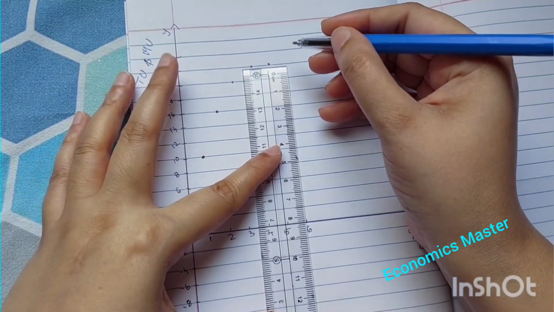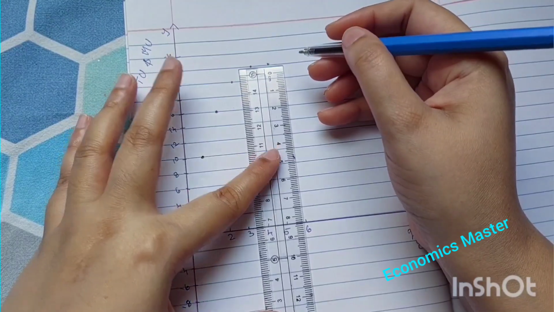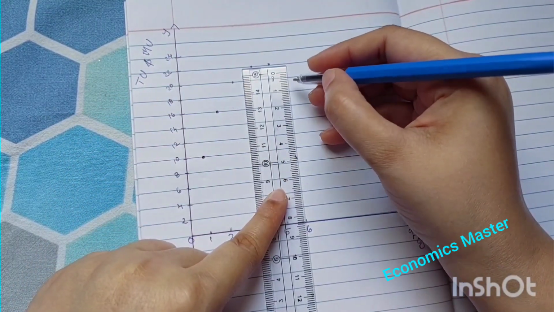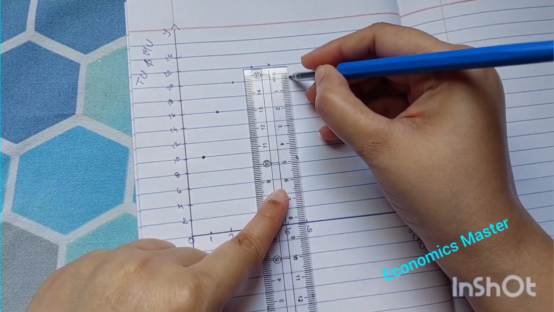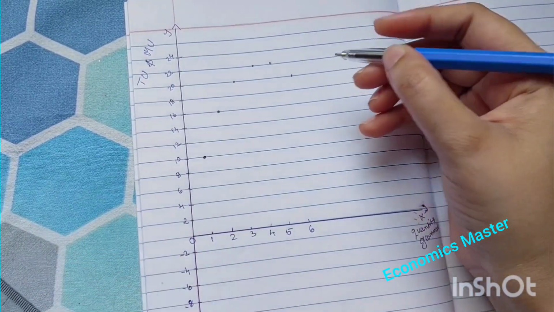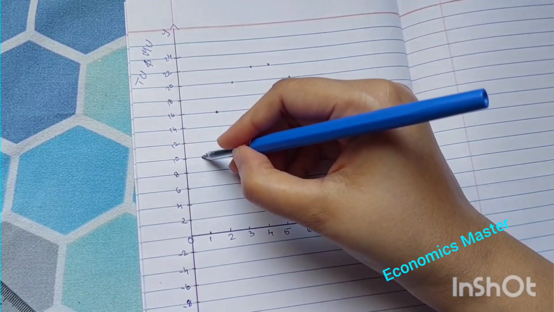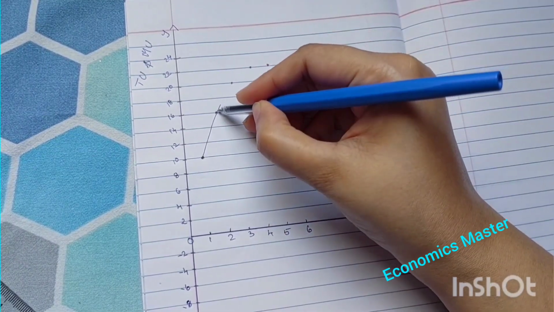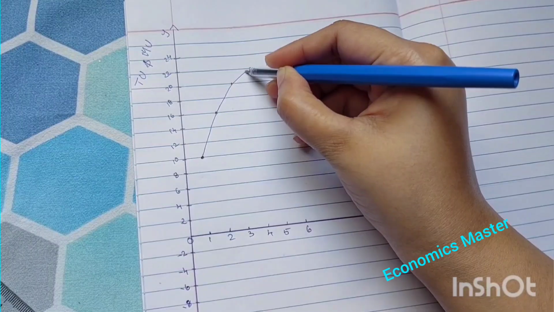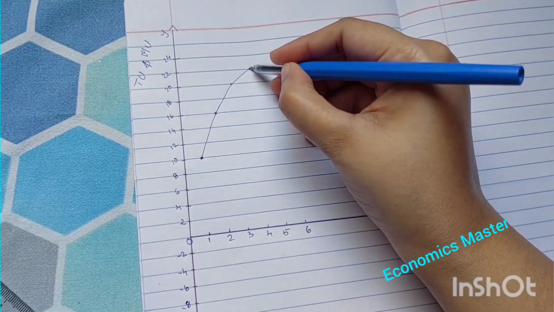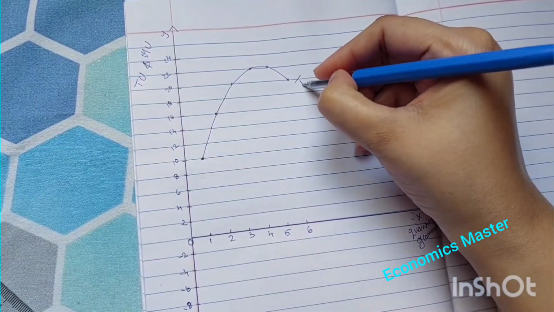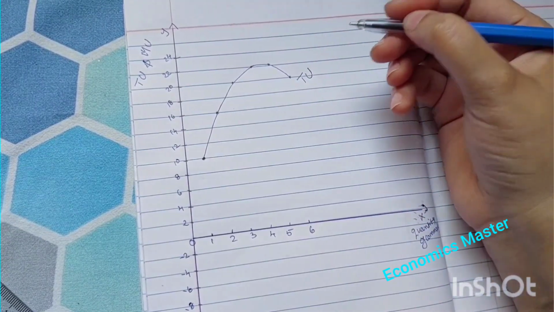Then 6 apples give the total utility of 20 here. Join all these points, we will get a total utility curve. Total utility is increasing at a decreasing rate, then it remains constant and it starts falling. This is a total utility curve.